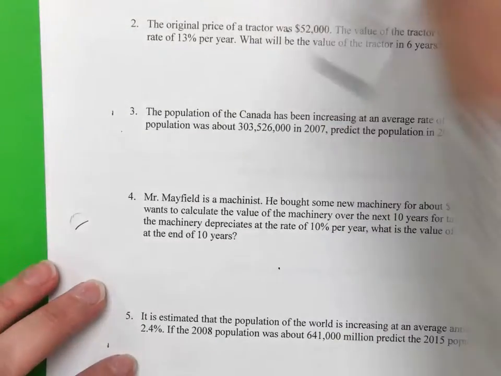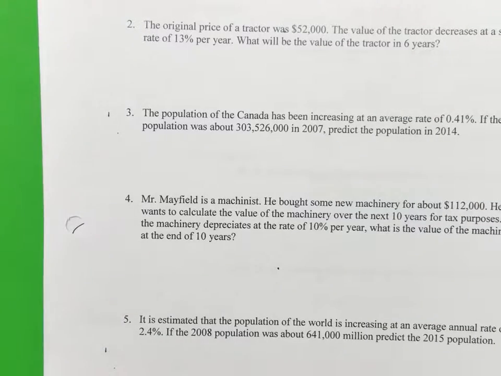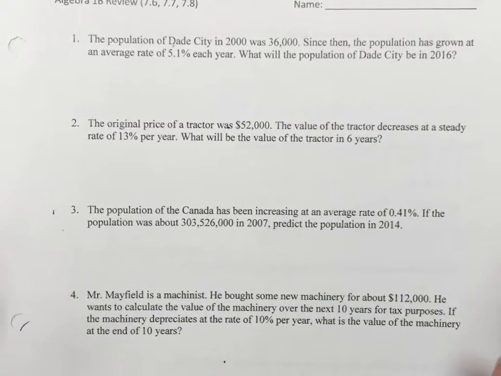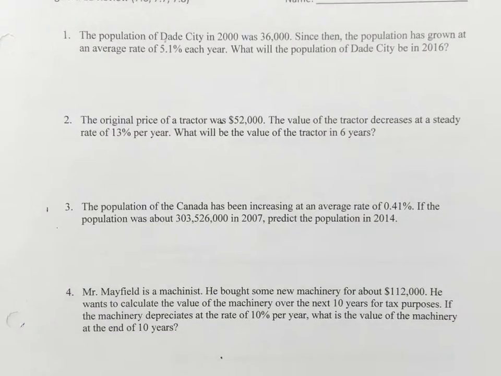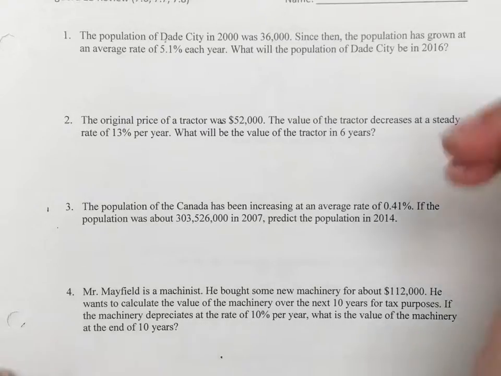All right, guys, here we go. We're going to mark out a couple of these. And we're going to go through each one, and we're going to highlight the key words. So let's look at number 1. What's the key word in number 1 that tells me grow or decay? Grown, right?